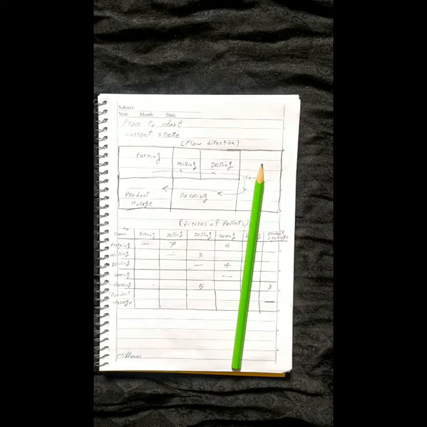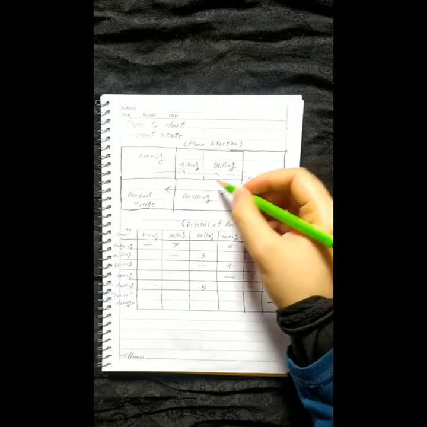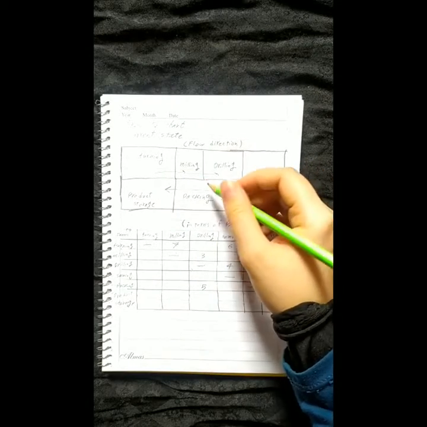In this video I'm going to explain from the chart for you and calculate how much our layout is good for our factory. I start with an example. In this shape we have here, it's our layout of our factory.